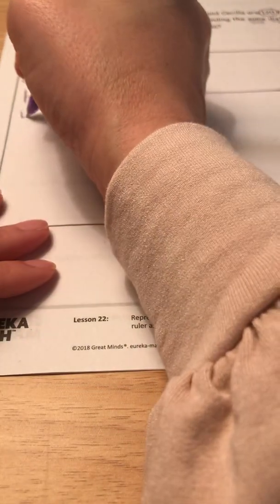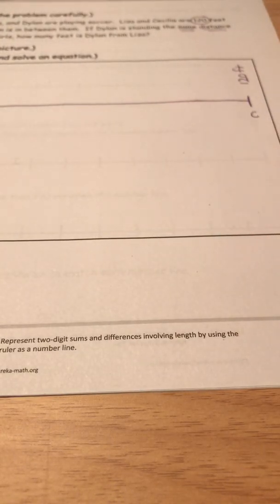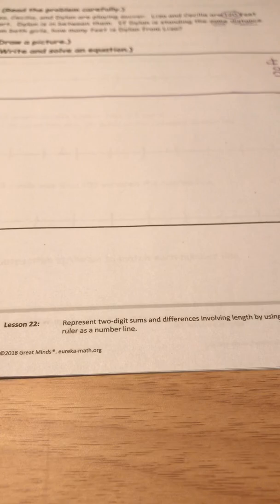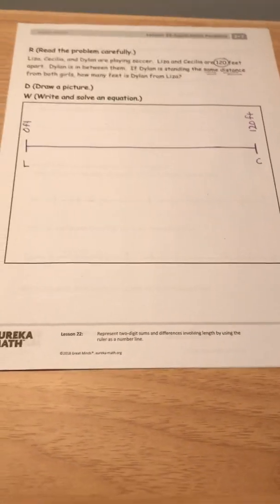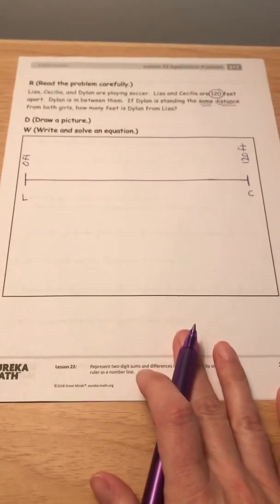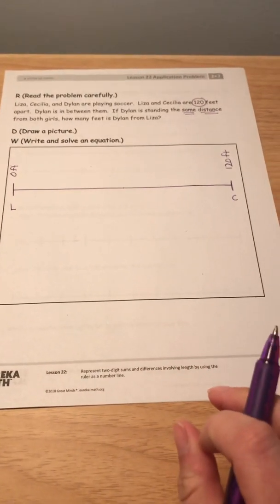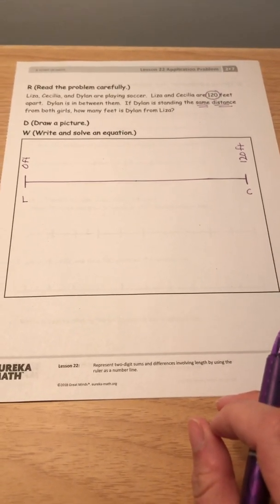So in my brain, here's where Lisa's standing, and here is where Cecilia's standing. Now, I know from the question that Dylan is standing directly in the middle, but I need to know what that exact measurement is. So we're just going to make a number line.